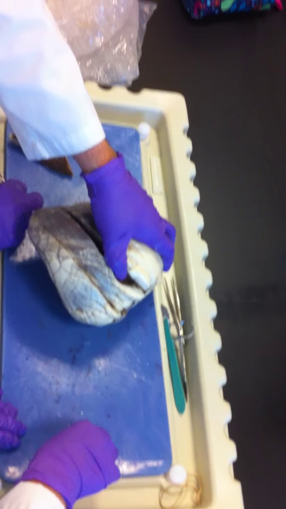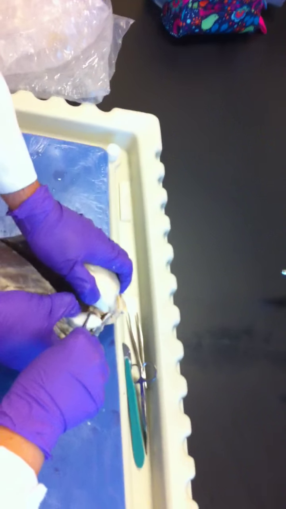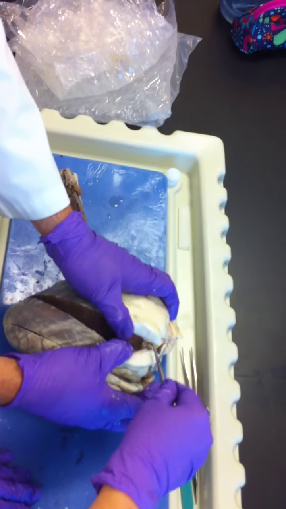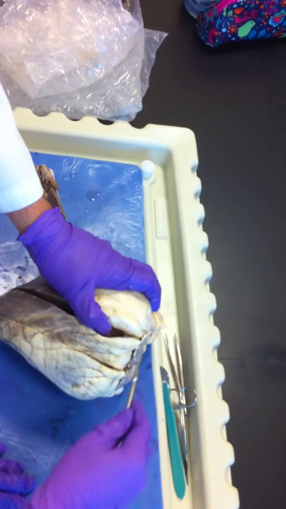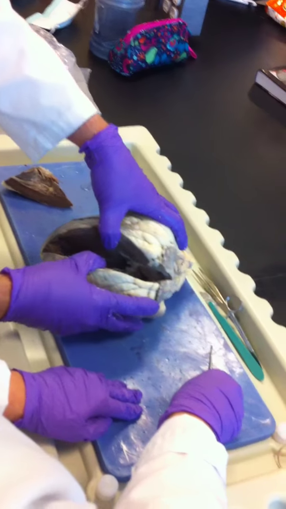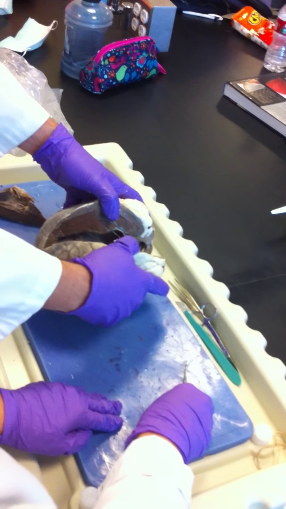Point to it, please. It's right there. And on the other side, it's right there. So this confirms that the coronary artery goes around the heart. This is a picture that you see in books only.